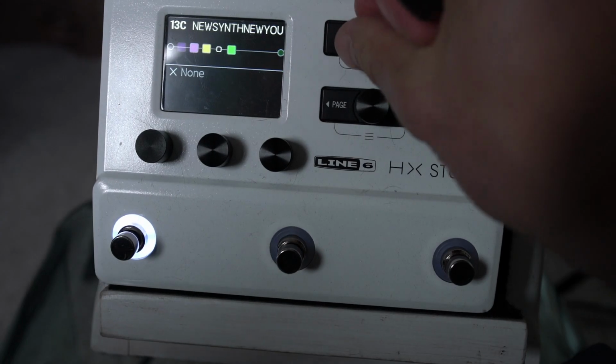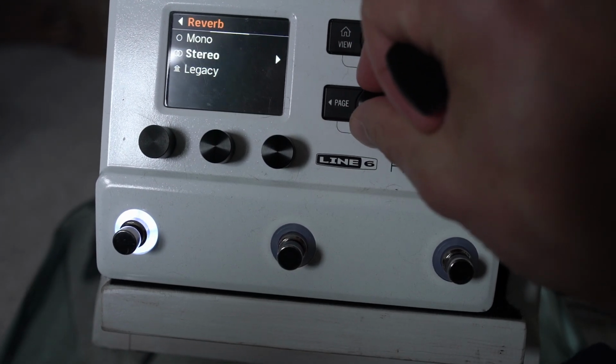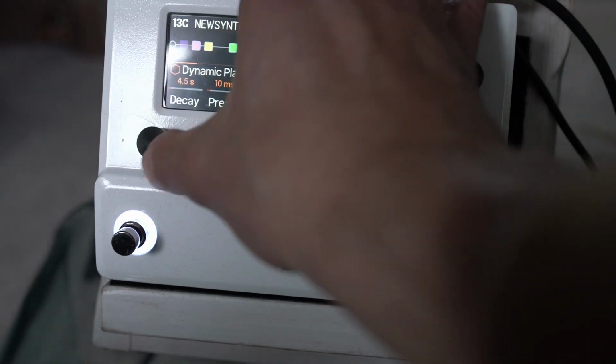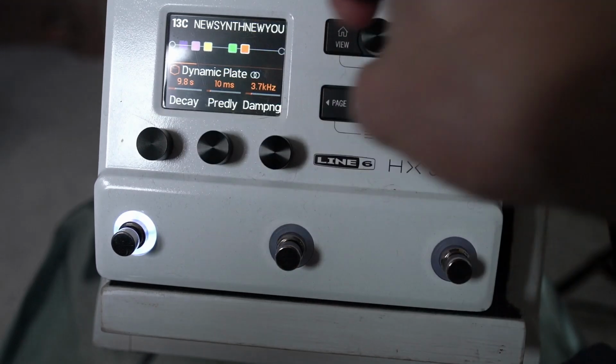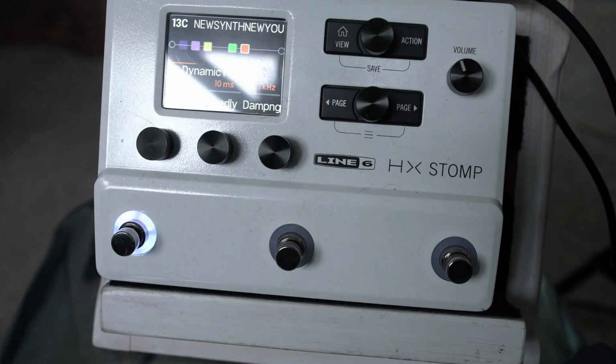I just think it's such a cool little sound, and maybe stereo reverbs we could chuck on this plate, which is the sound of space once you turn these decays up.